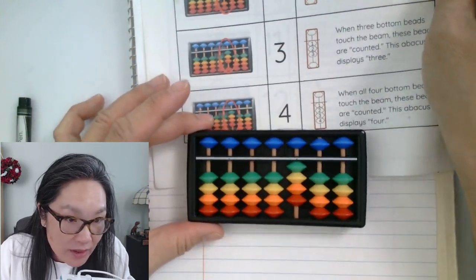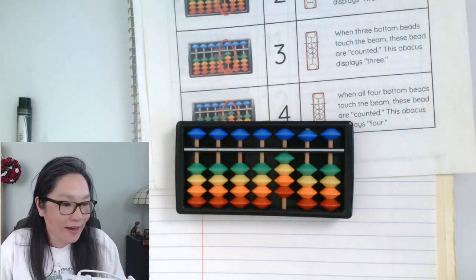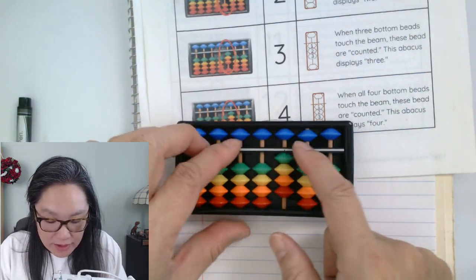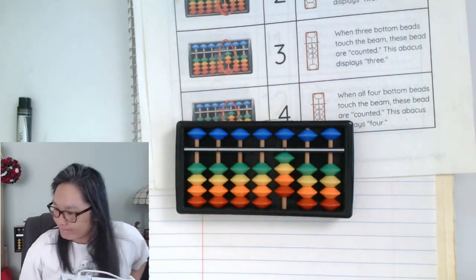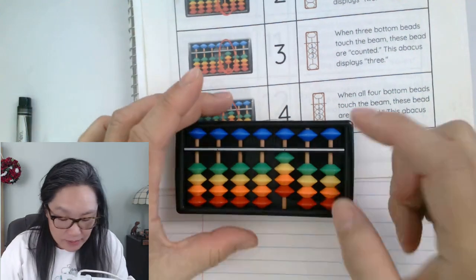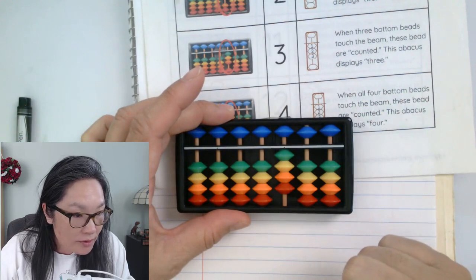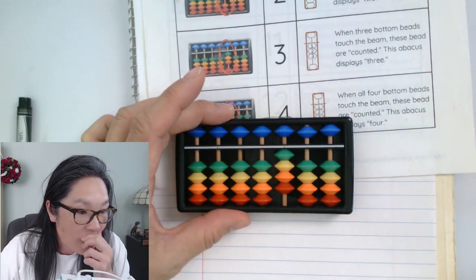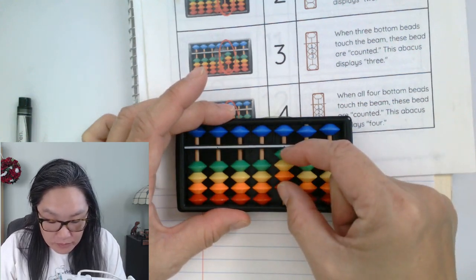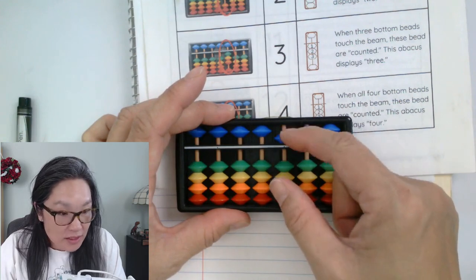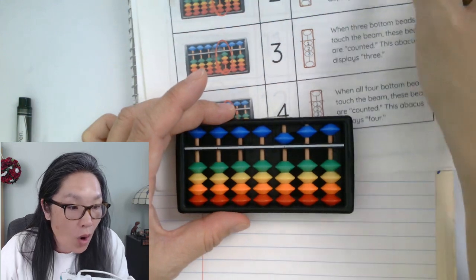This is 4. How do I know? Because there's 4 beads touching and they're all singing Kumbaya. Because they're singing Kumbaya, they are touching the horizontal bar, and then they're touching each other. I don't know if anybody knows what that is. But anyways, this is now 4. How do we go after 4? Okay, so we have 4, and then the top bead is 5. The top bead will always be 5.